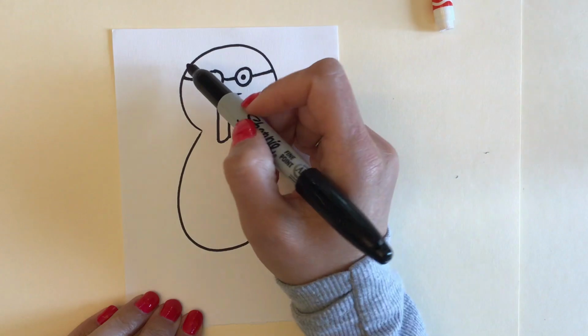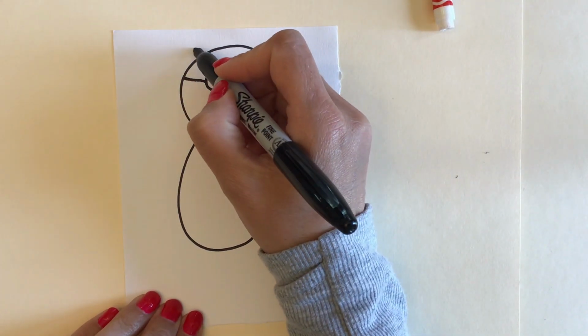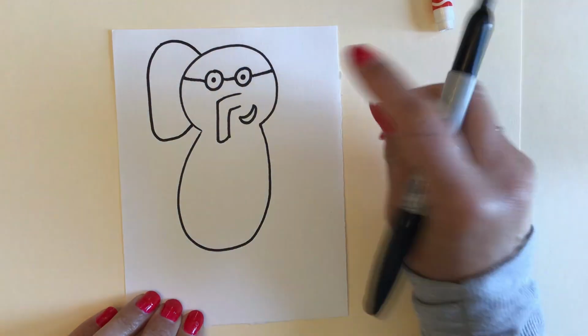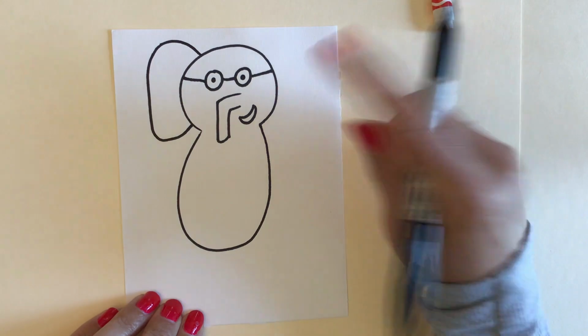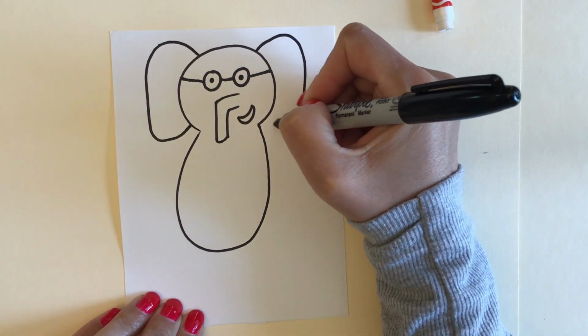And his ears are like the letter C attached to the side of his head. So I'm going to start up here at the top of his head, and I'm going to make the letter C. Just like that. The other side is going to be the letter C, but it's going to be backwards. So I'm going to start at the top of his head and make a letter C backwards like that.